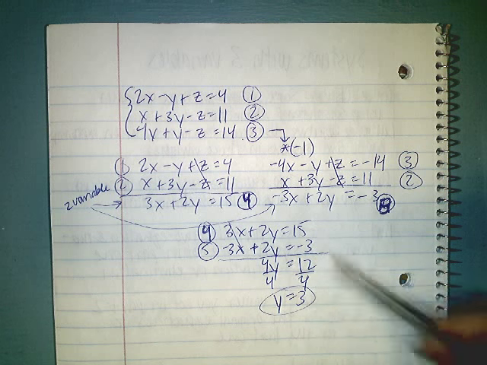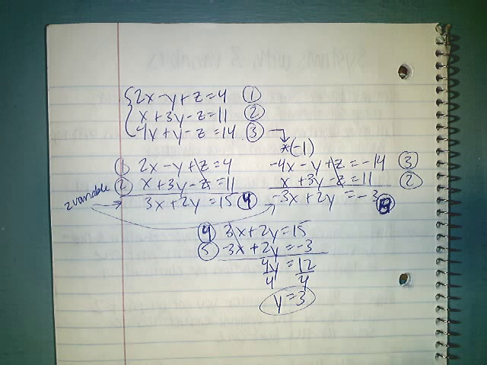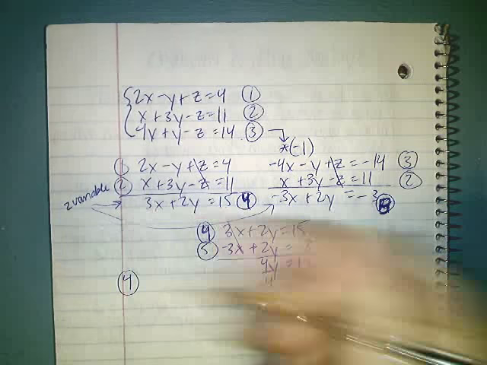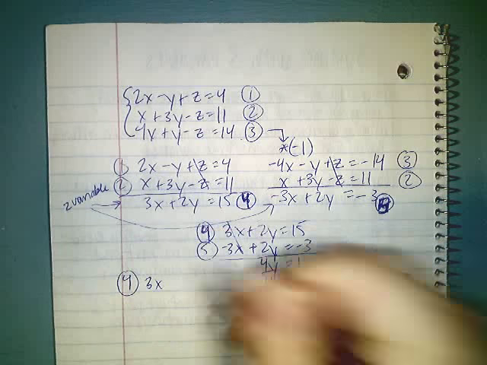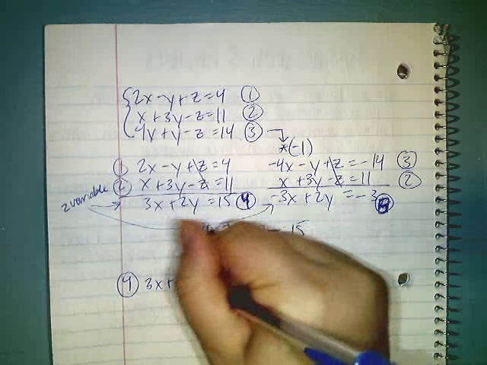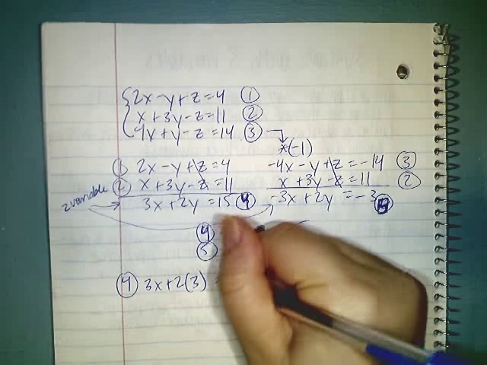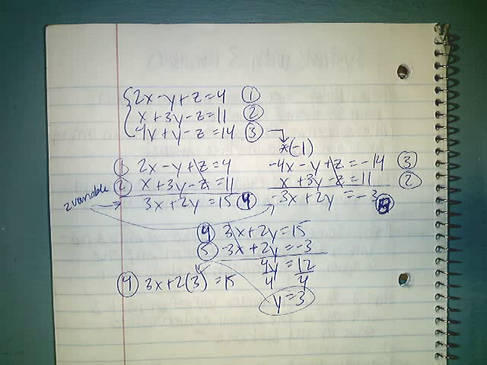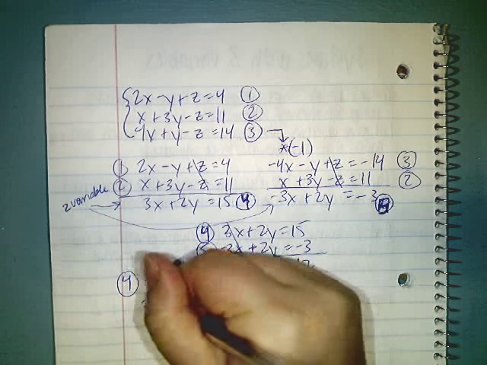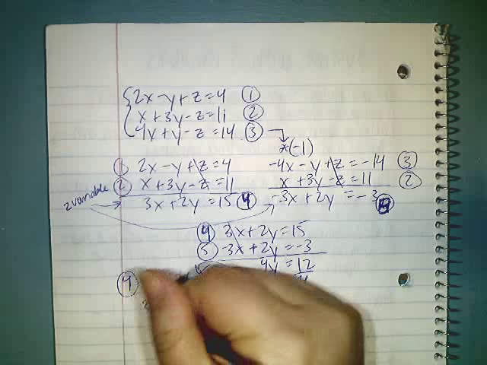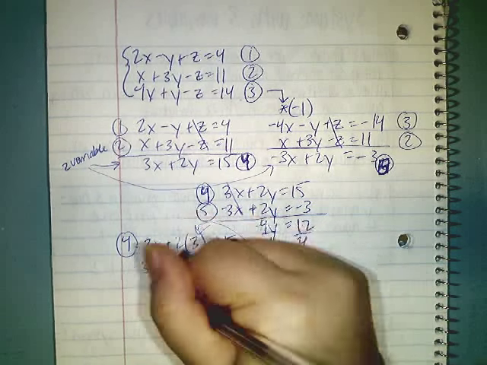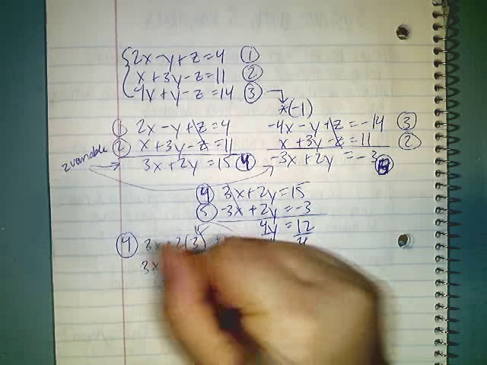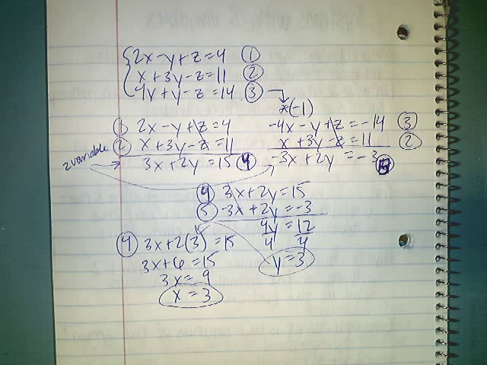Now I'm just looking at my two variable system. I can plug it back into either one to solve for x. So I'm going to plug this back in to solve for x. I'll use equation 4. So I have 3x plus 2 times 3 equals 15. So again, I just plug this in to that equation. So I have 3x plus 6 equals 15. 3x equals 9. So x is equal to 3. So now I have two of my variables.